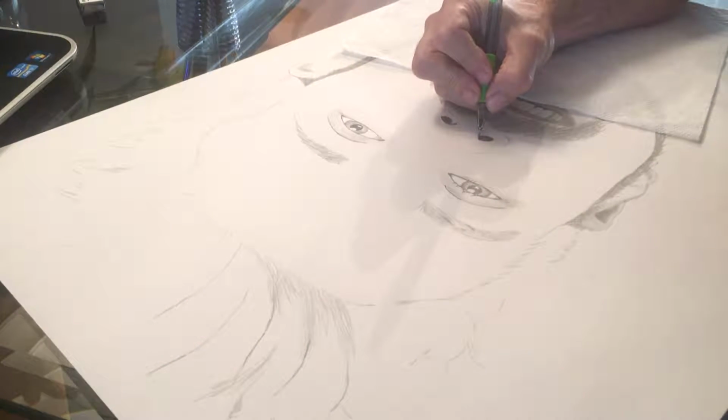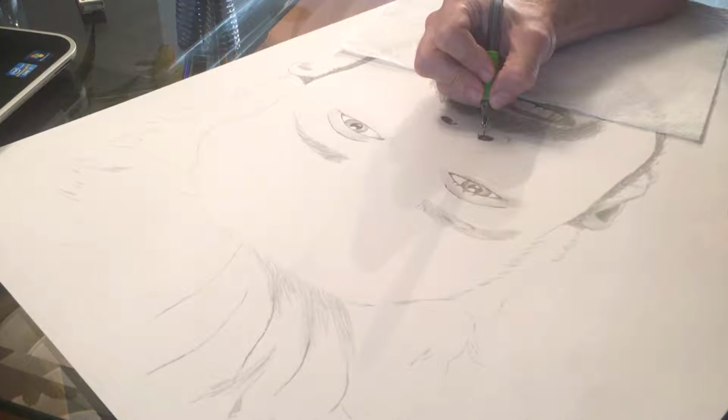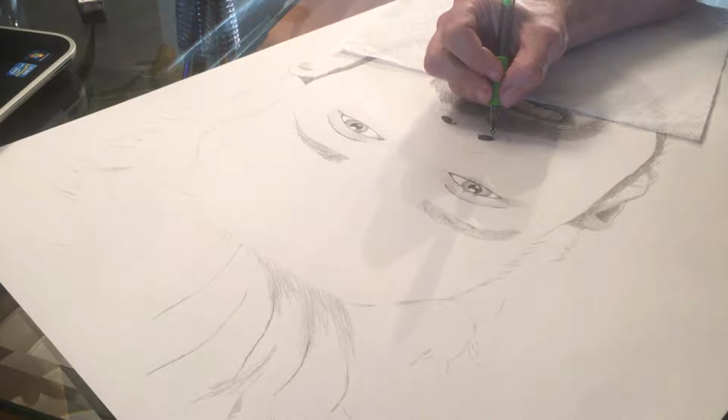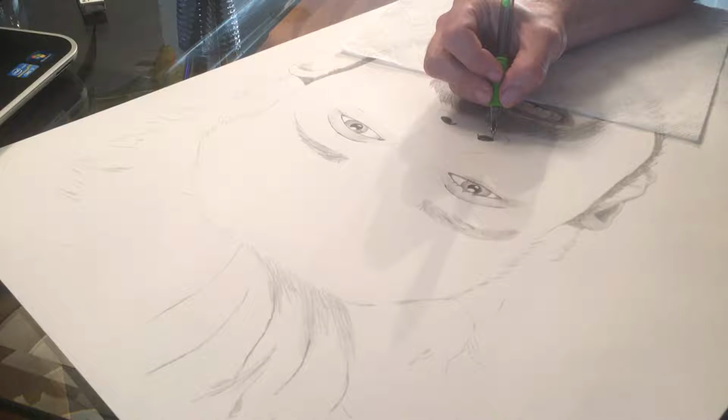So I'm going to get this really dark right here and then start to lighten it up right here. Almost at the very edge, and I'm just going to start making a lighter light around. And here, this is actually a much lighter shadow.